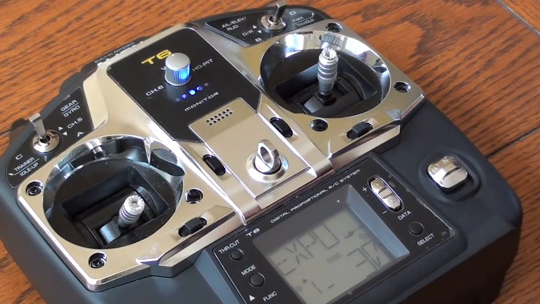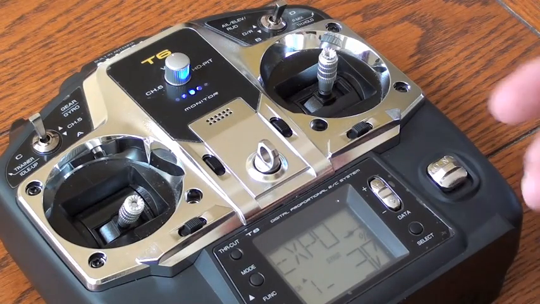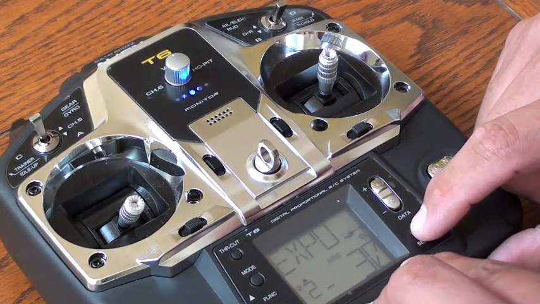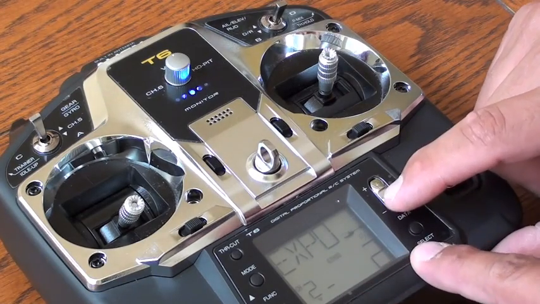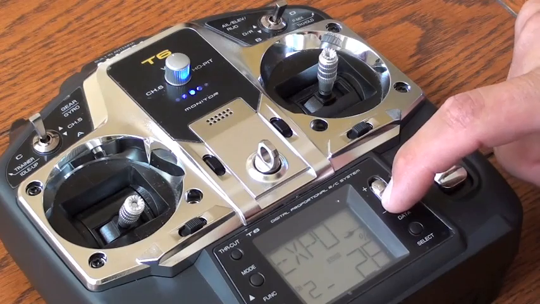Now you want to look at the expo and what the manual tells you to do. The manual asks for you to enter 30 of exponential in the actual field for your aileron and also for your elevator. So we'll look at that, 30. So we got 30 there, and we need to make an adjustment here. So let's put in negative 30, okay?